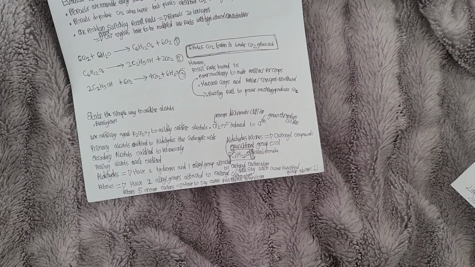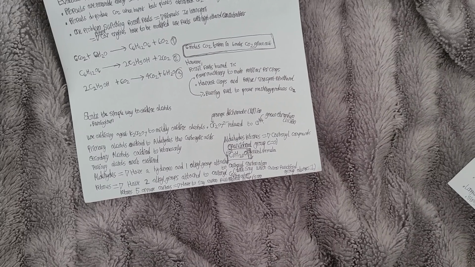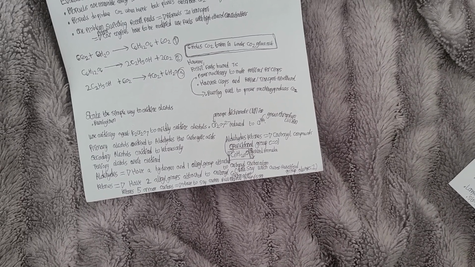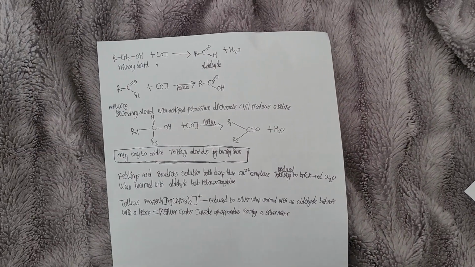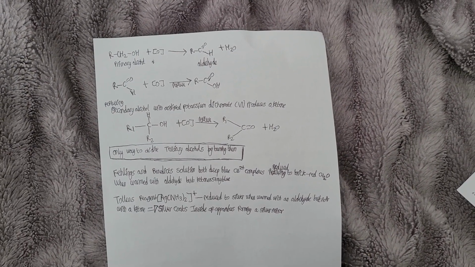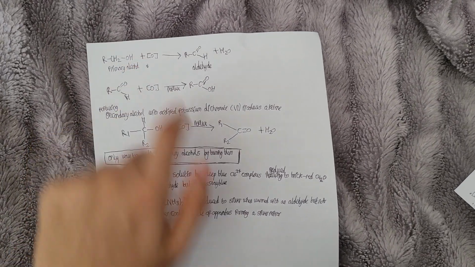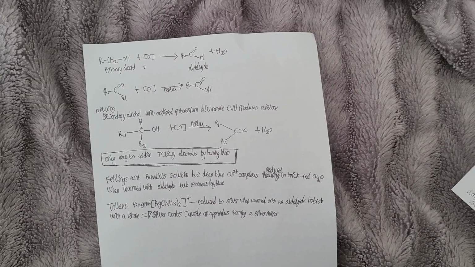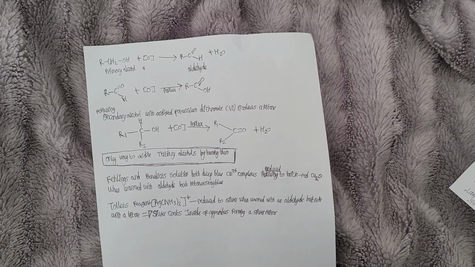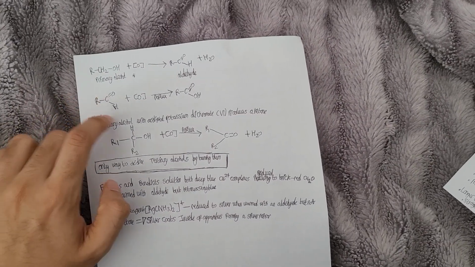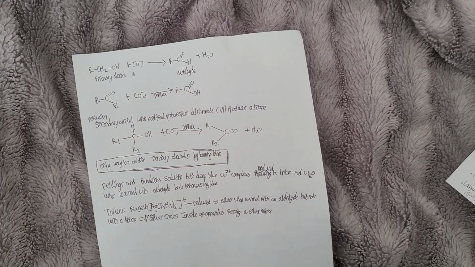Aldehydes and ketones are carbonyl compounds. The functional group is C double bond O, and the general formula of aldehydes and ketones is CnH2nO. R-CH2-OH, a primary alcohol, plus O, oxidizing agent, gives the aldehyde RCHO plus H2O. Then RCHO plus O, arrow, reflux, to form RCOOH. In this case, your aldehyde is being oxidized with reflux, that's really important, to a carboxylic acid.